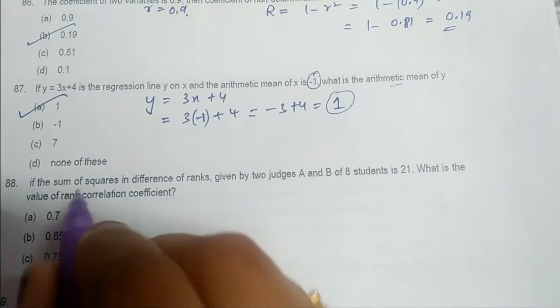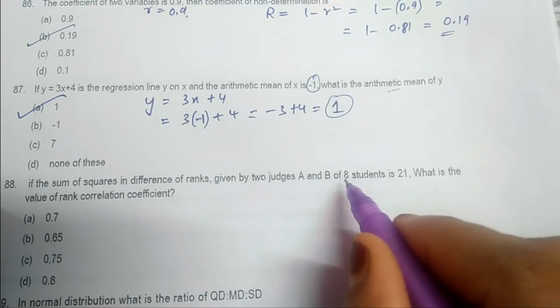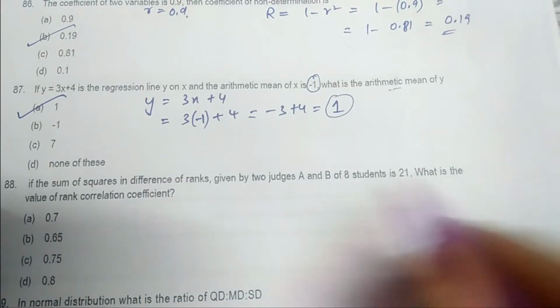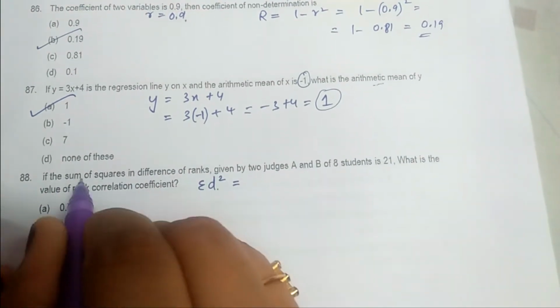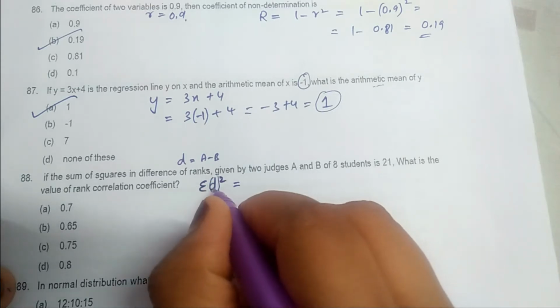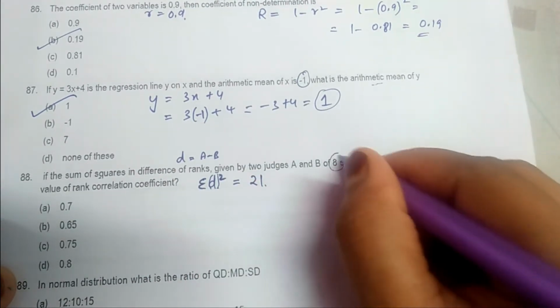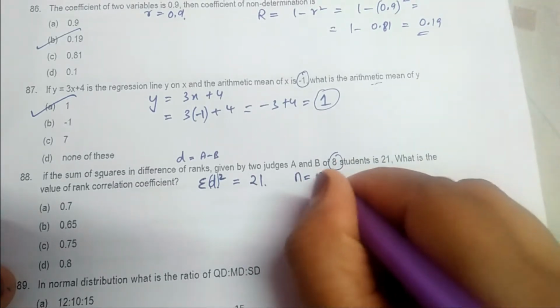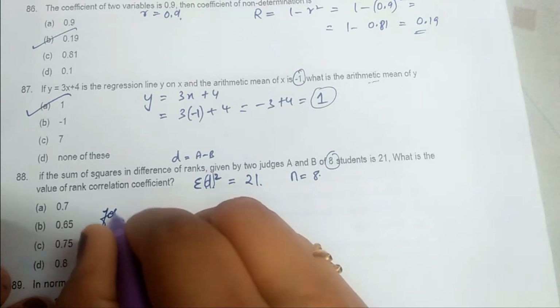Next is, if the sum of the squares of differences of ranks given by two judges A and B to 8 students is 21, what is the value of the rank correlation coefficient? So let us frame the question. The sum of squares of the differences in the rankings given by A and B for 8 students is 21, and the number of students N is 8. So we know the formula.